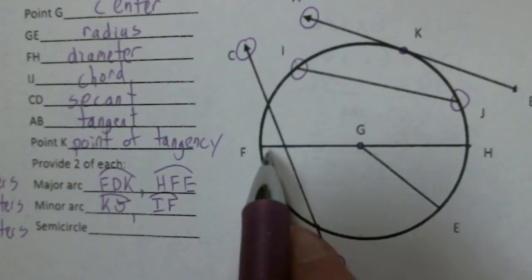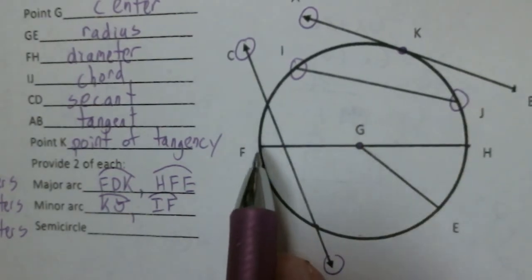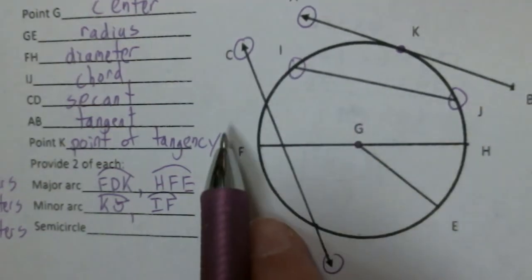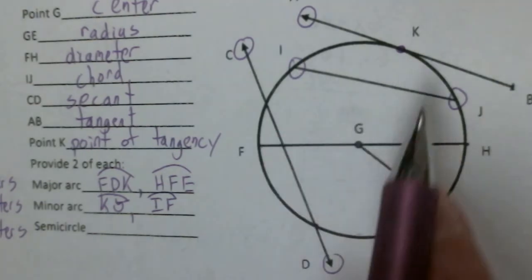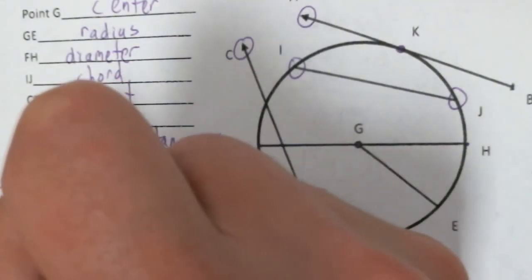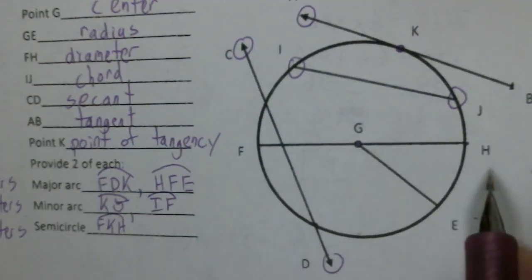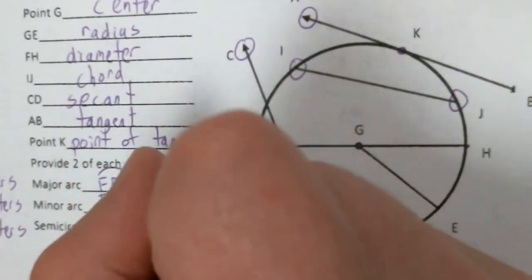Semicircle, if we go on the top side, I would say semicircle FKH, or I could say FIH, I could say FJH. You can skip letters. I'll choose FKH, that's fine. And then the bottom semicircle, HEF or FEH. Forwards or backwards, it doesn't matter.